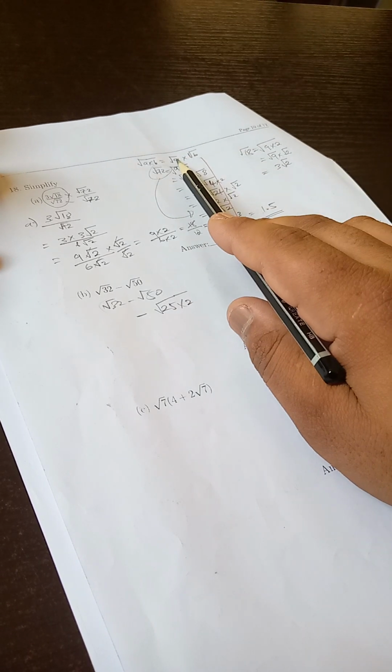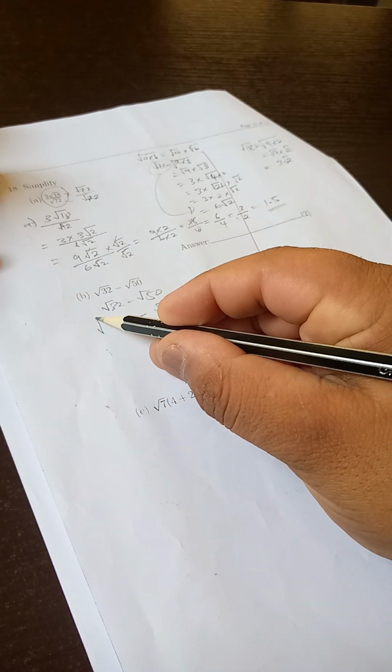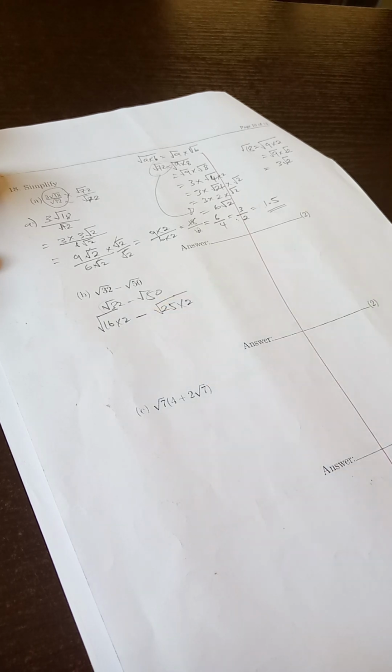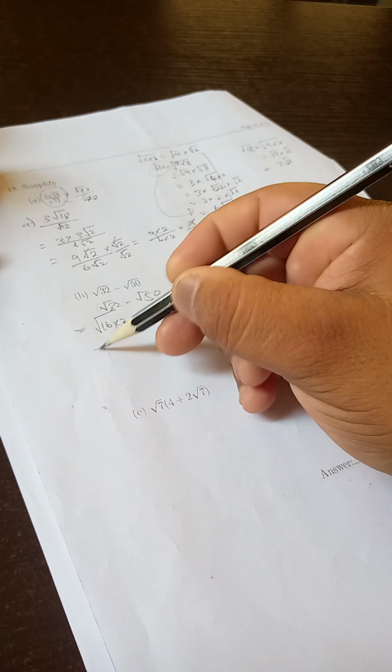Like, you remember that rule, right? And then 32, let me just think about it. 32, it's 8 times what? It's 16. 16 times 2, basically, right? 16 times 2.